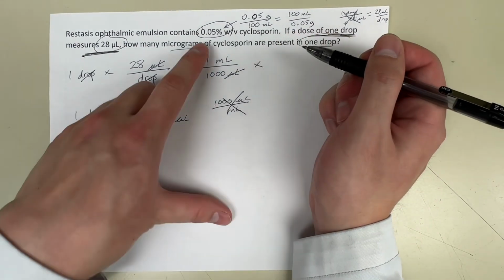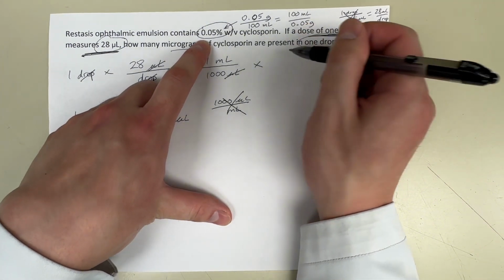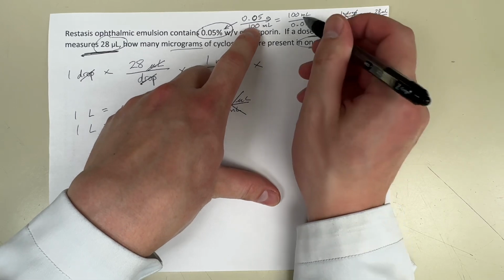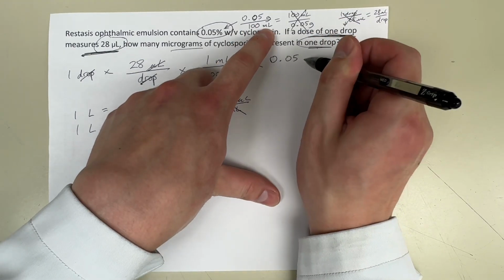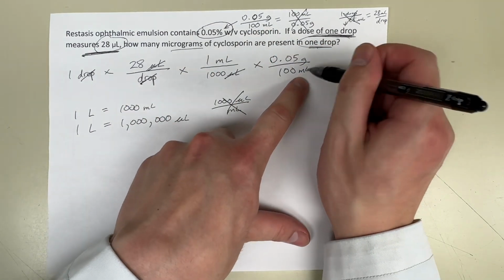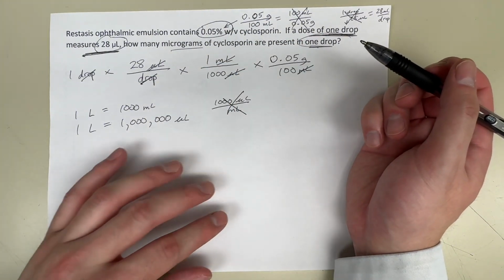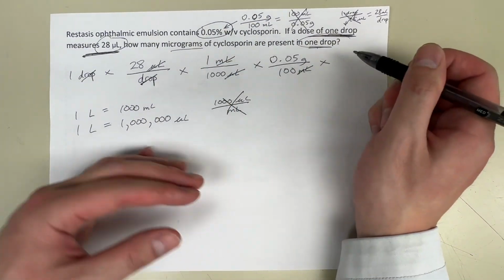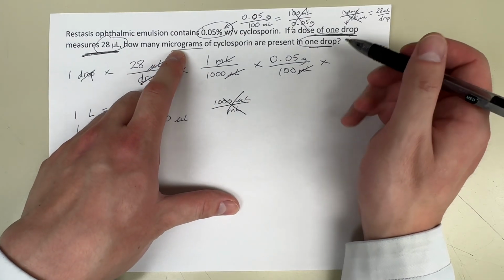So now I'm going to use my percent strength that I have in the question. I'm going to be using this one here on the left and not this one. The reason why is because I want milliliters in the denominator, so that milliliters here cancel out milliliters here. And now I'm going to convert this to micrograms because the question wants an answer in micrograms.